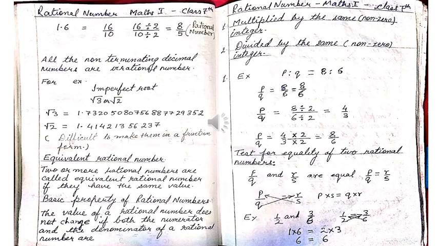Now here is an example: p upon q is equal to 8 upon 6. We can further simplify it to the simplest form. Divide by 2, then it is 4 upon 3.